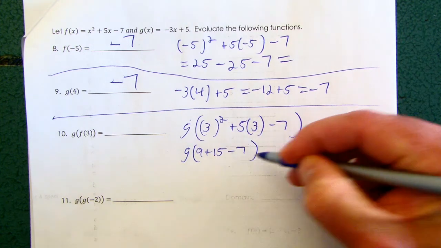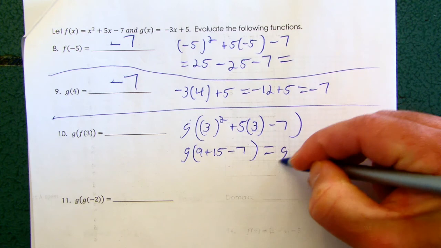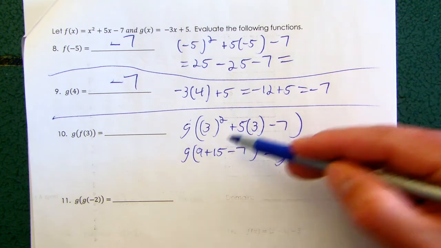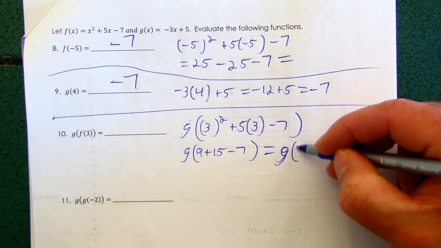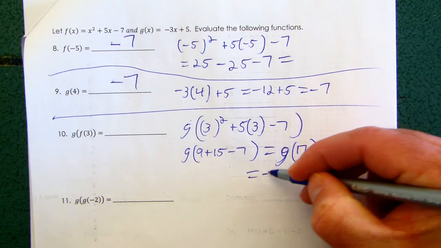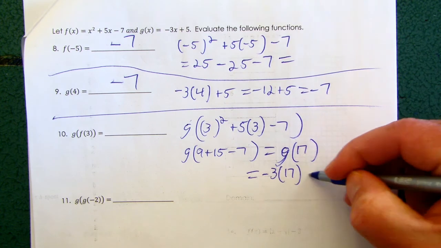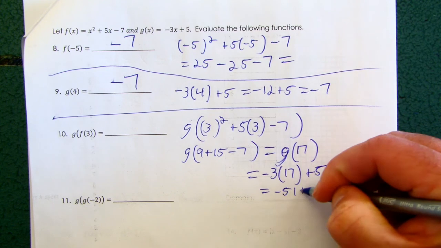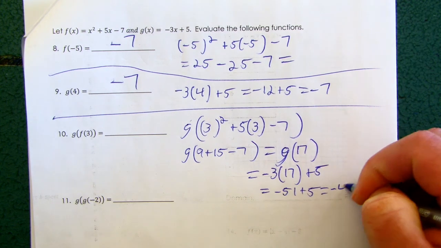Just trying to save some space here. So that's going to end up with g of 9 and 15 is 24. 24 minus 7 is 17. So now I got to figure out g of 17. So that'll be negative 3 times 17 plus 5. So that's going to be negative 51 plus 5 is negative 46.